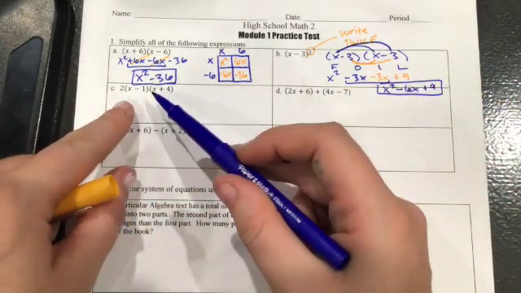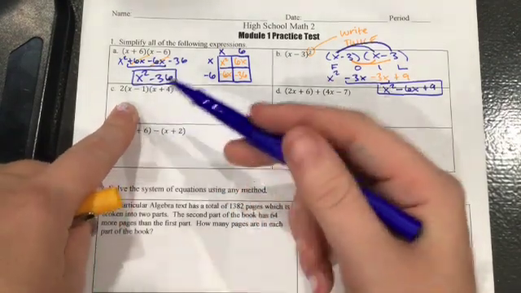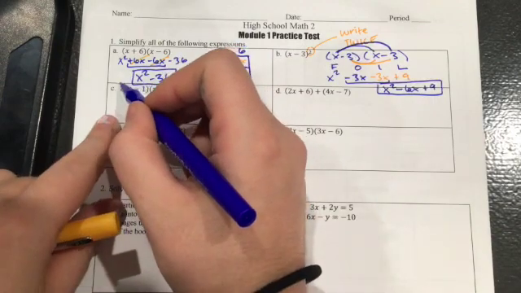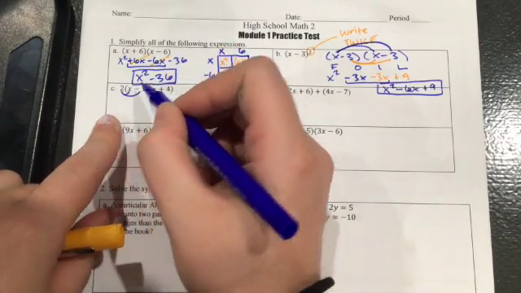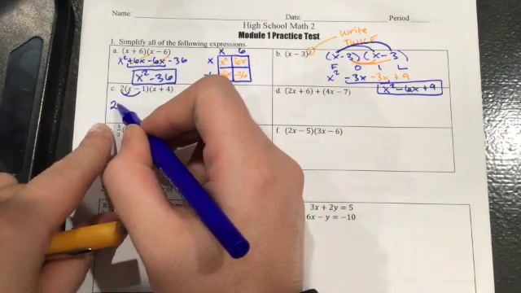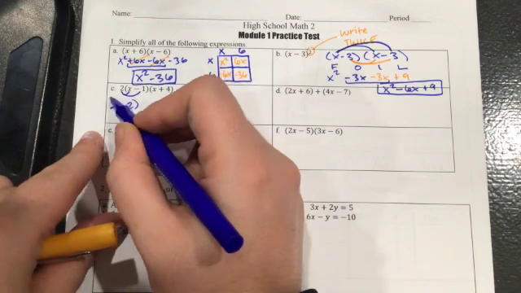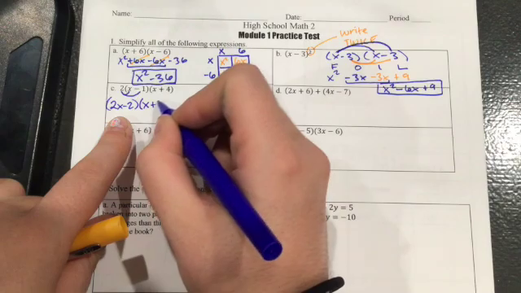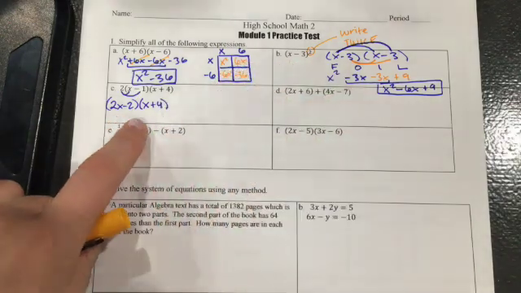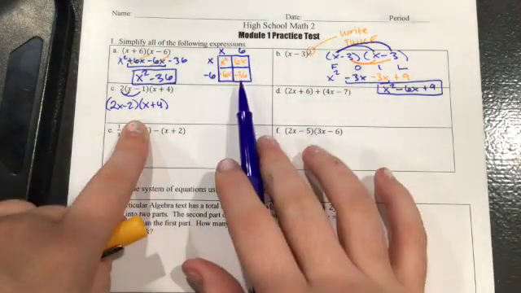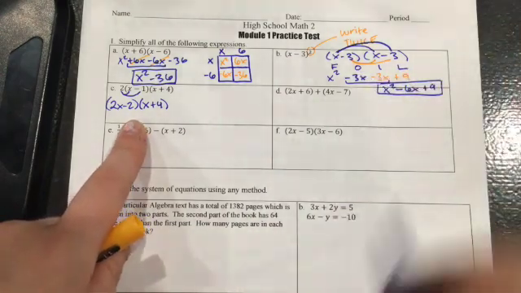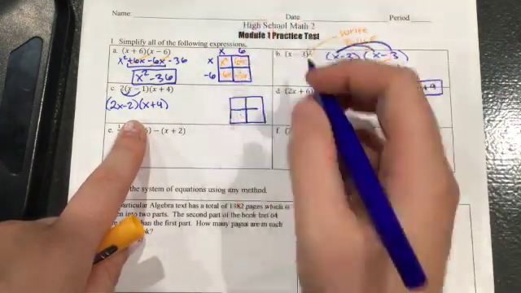I'm going to solve this one a very similar way, but the first thing I'm going to do is distribute this 2 into everything on the inside first. So 2 times x, 2 times negative 1 gives me 2x minus 2. There's my binomial. Bring down your other binomial. And we're going to multiply either by the box method or the FOIL, whichever one you prefer. I'm going to go ahead and do box method.